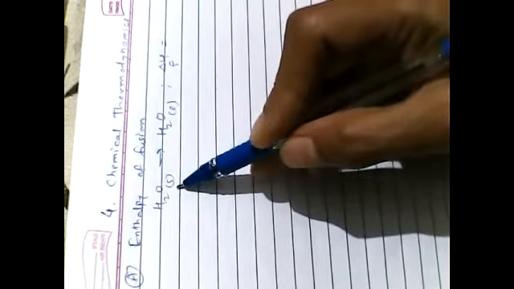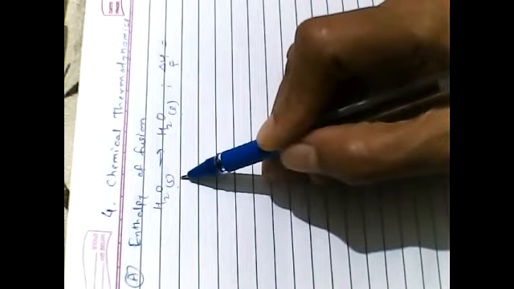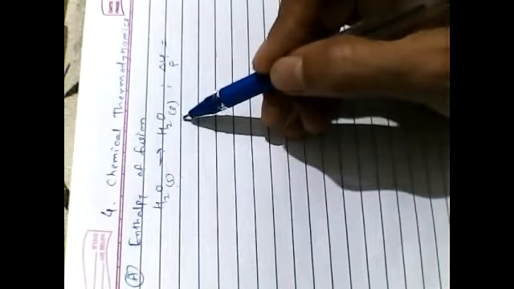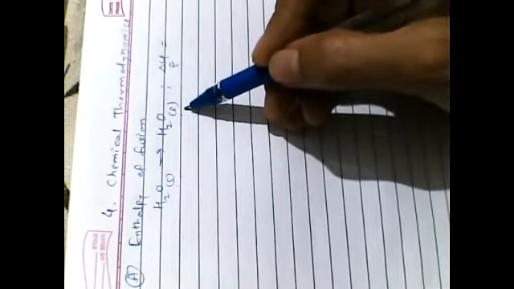What do you mean by fusion? Conversion of solid into its liquid is known as fusion. Let's consider H2O solid, that is we'll call it as ice, converts into H2O liquid. So in this process, whatever is the enthalpy change, it is known as enthalpy of fusion.